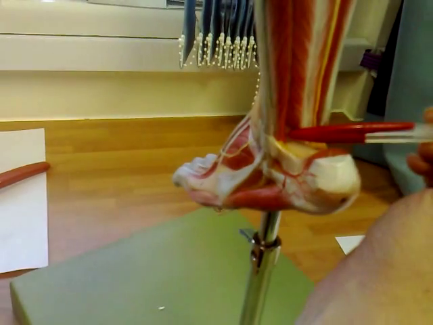It's not very easy to see. Extreme close up. Okay, that's about as good as it gets.